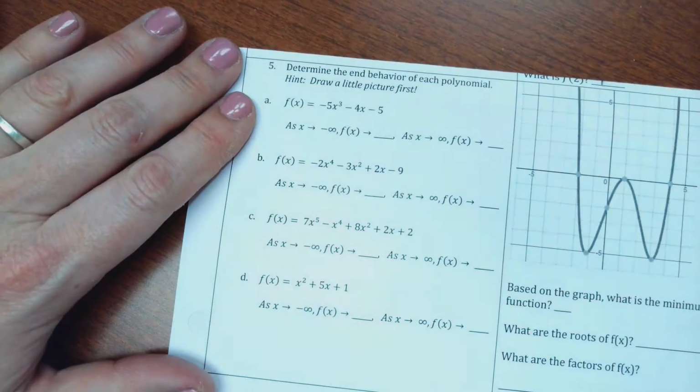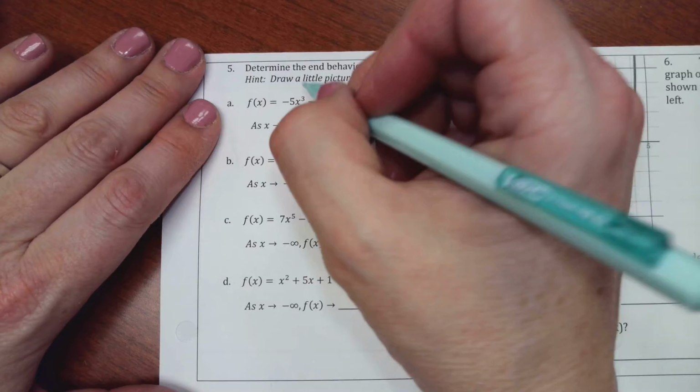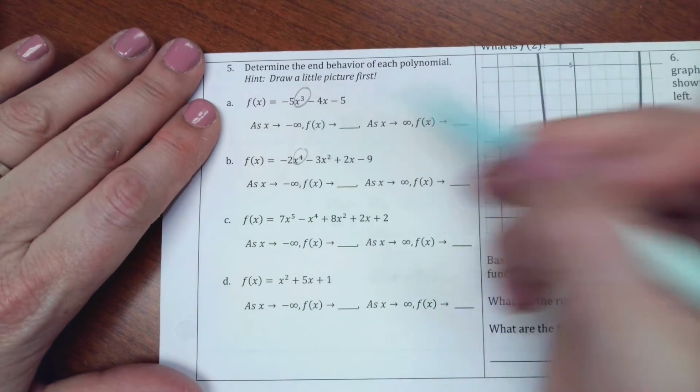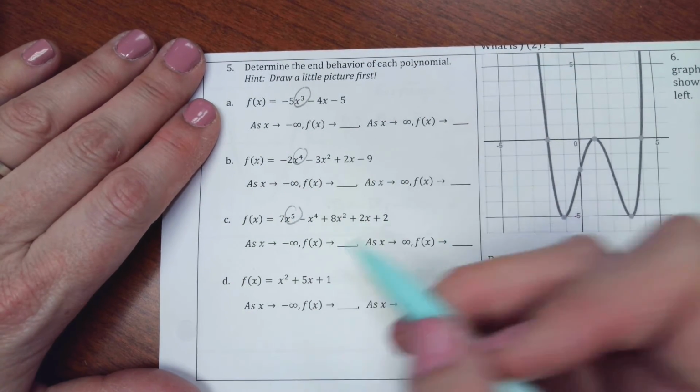On this next problem, number 5, we're going to be looking at the end behavior. So my end behavior is going to be based on my degree. Remember, the degree is the highest exponent that you see. So I'm going to circle that in each one of these. My degree here is 3, 4.